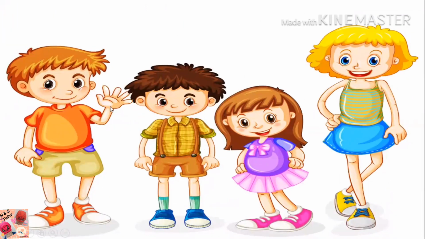Now, how many persons in this picture? Let's count. 1, 2, 3, 4. When we talk about ourselves, can I say I? No. We'll say we. When we want to talk about ourselves, we use we. Can I use I?